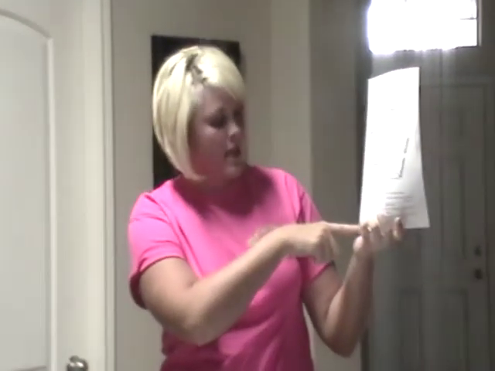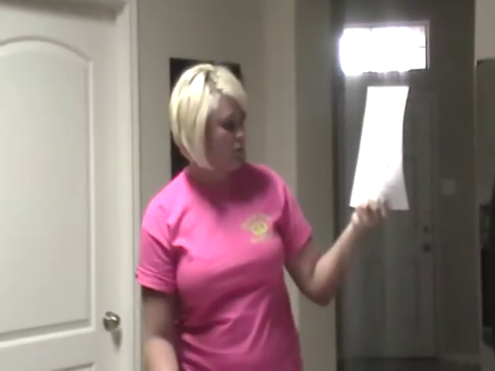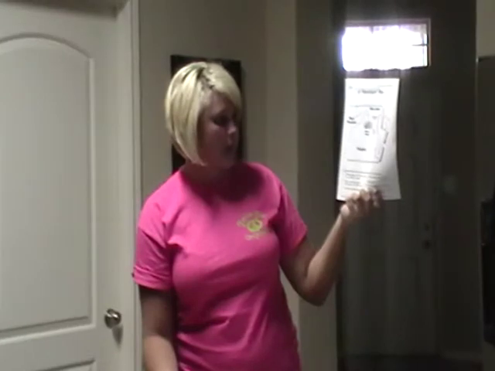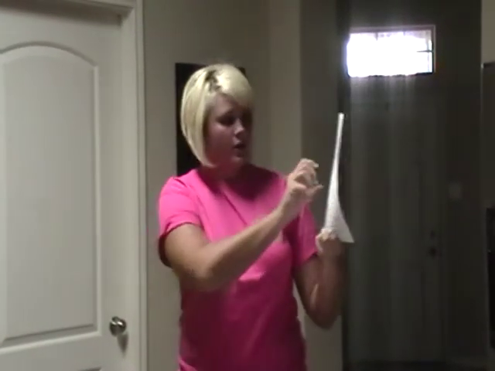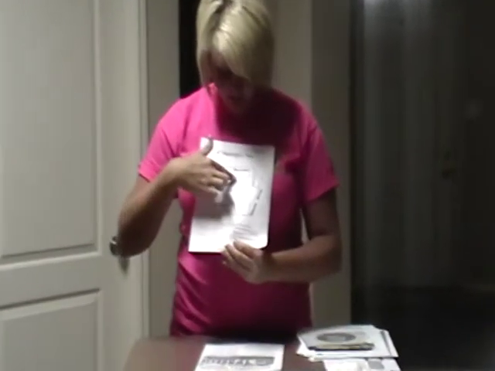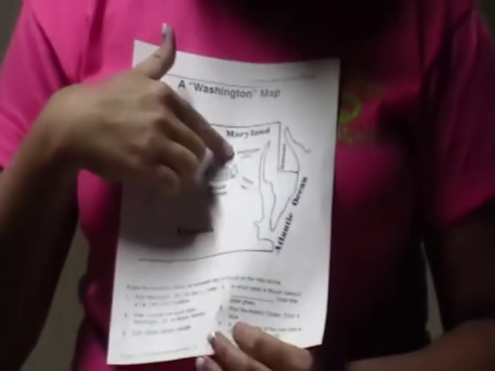Then I would pass out a worksheet called the Washington Map. There's different questions that make the students follow directions. For instance, question 1, find Washington, D.C. on the map, draw a star and color it yellow. Well, you would find Washington, D.C. right here and put a star since it's our nation's capital.